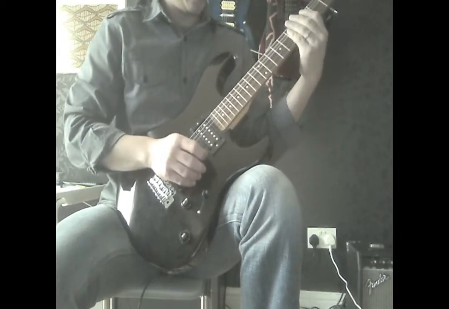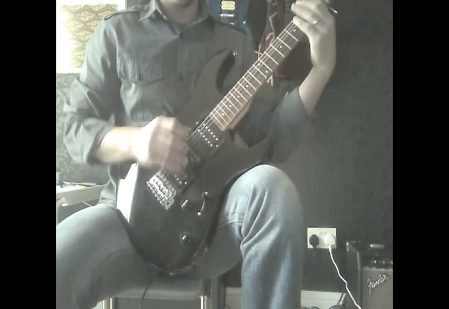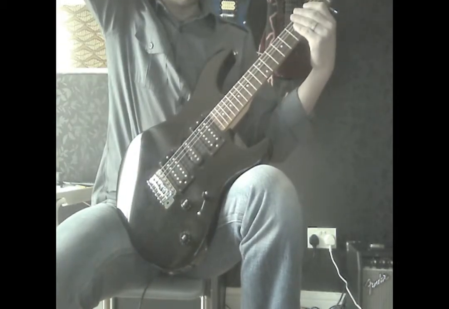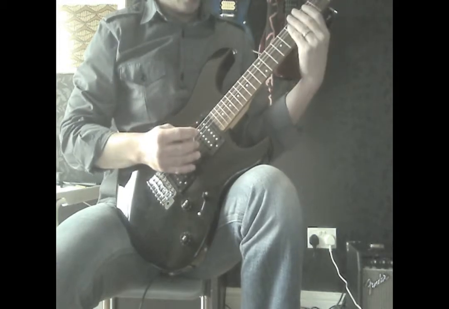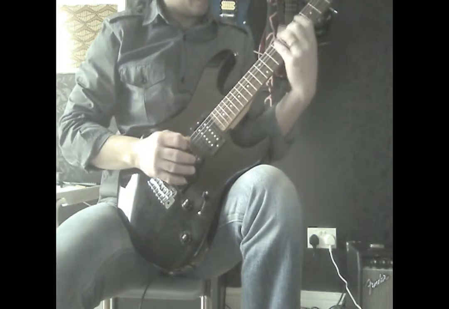So that's the beauty of the descending. No picking involved. So I just did a 6 note per beat there.